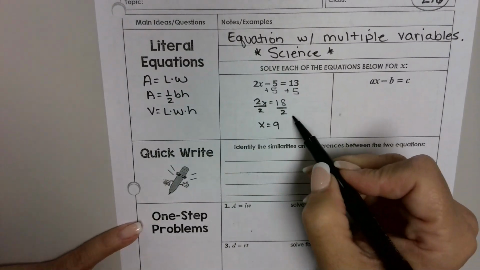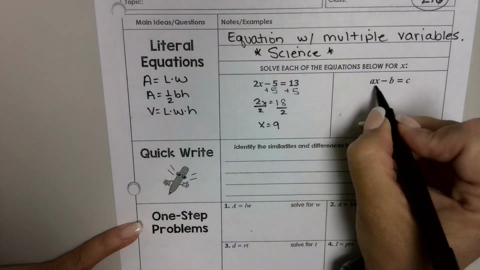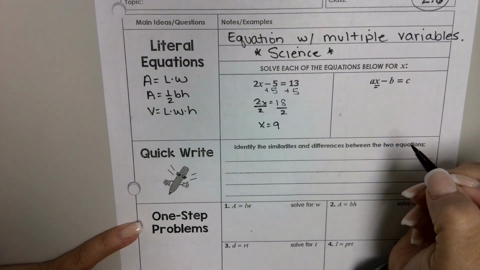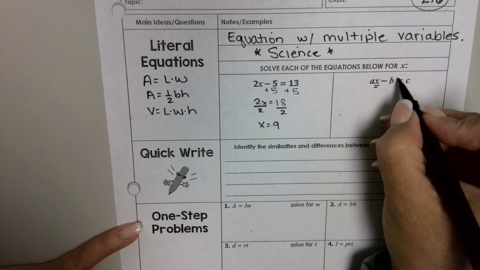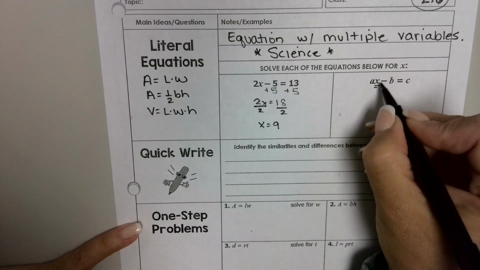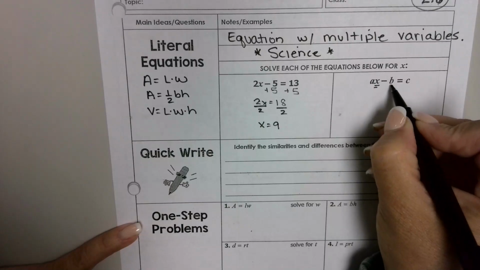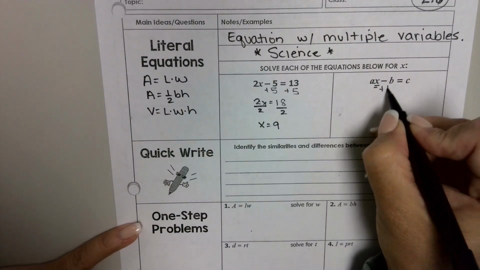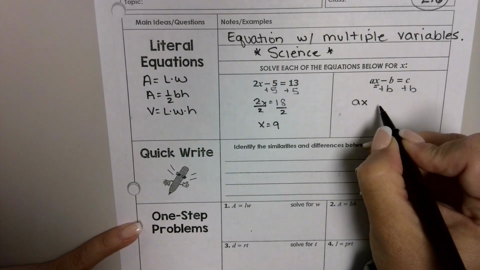Now, the step in a literal equation is exactly the same. So you have to find your x value. You have to use the reverse operation to get x by itself. So right now, the negative b is not connected, right? A is attached to x, so we're not going to touch the a. We have to move the b first. So I'm going to add b to both sides. So my left side just stays ax.